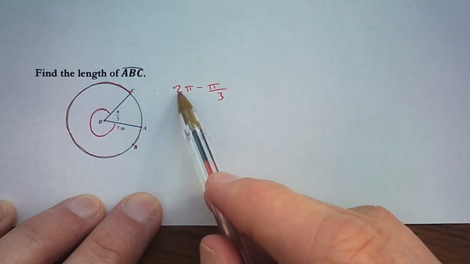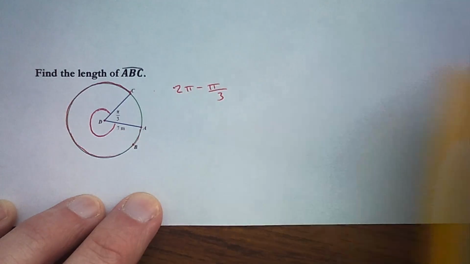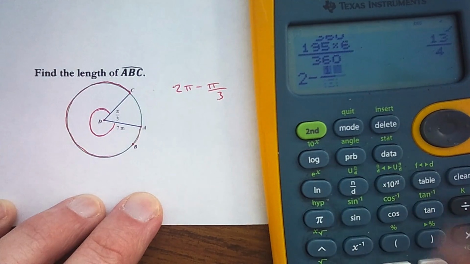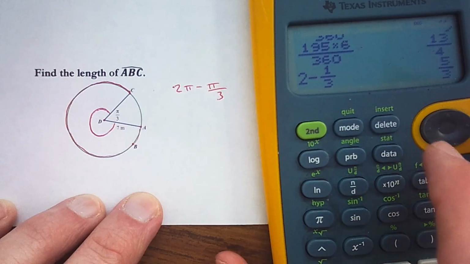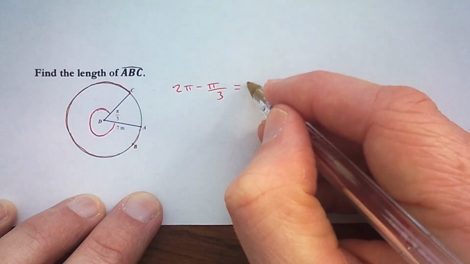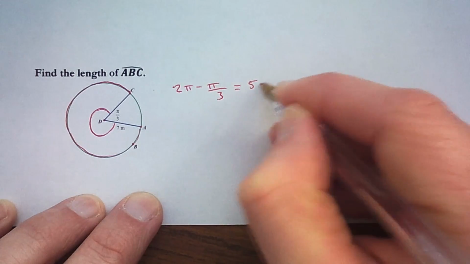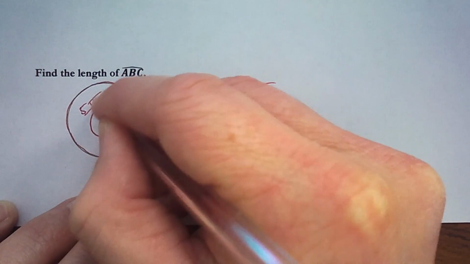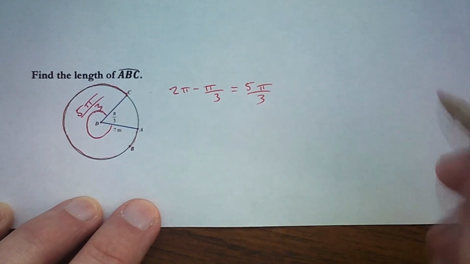So really what I'm doing is 2 minus 1/3. And I can do that in a calculator. 2 minus 1/3, and that is 5/3. Now I didn't put the pi in there, but that means that my radian measure is 5 pi over 3. So there's my radian measure.